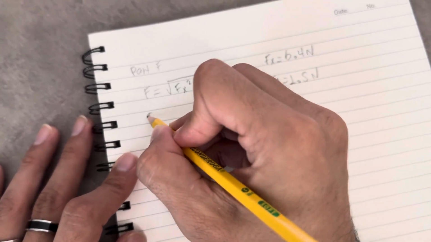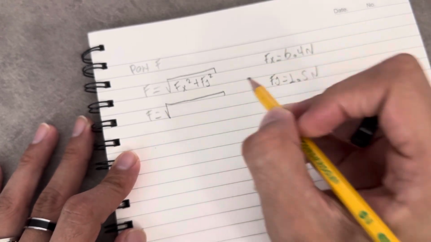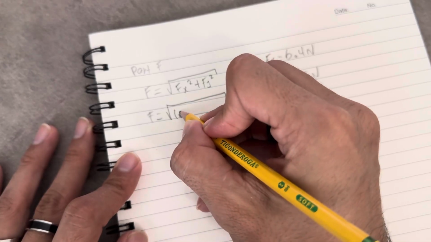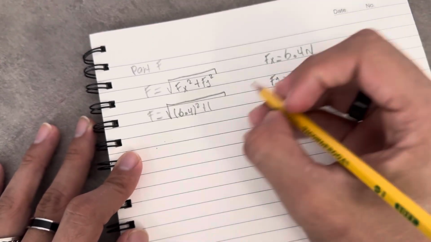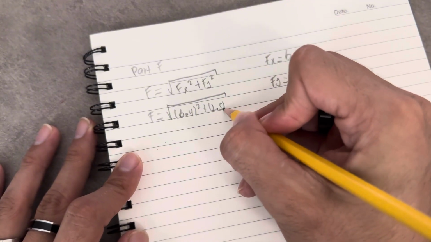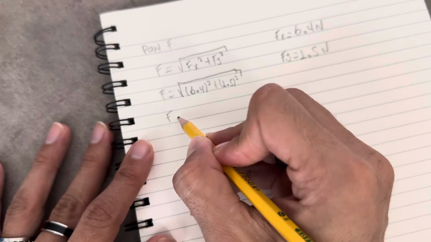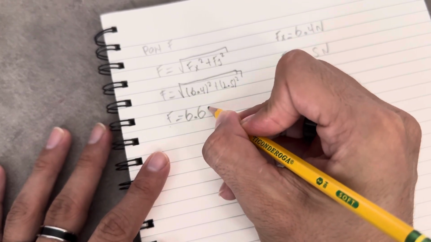So F is equal to the square root of 6.4 squared plus 1.5 squared, and F is going to be equal to 6.16 Newtons.